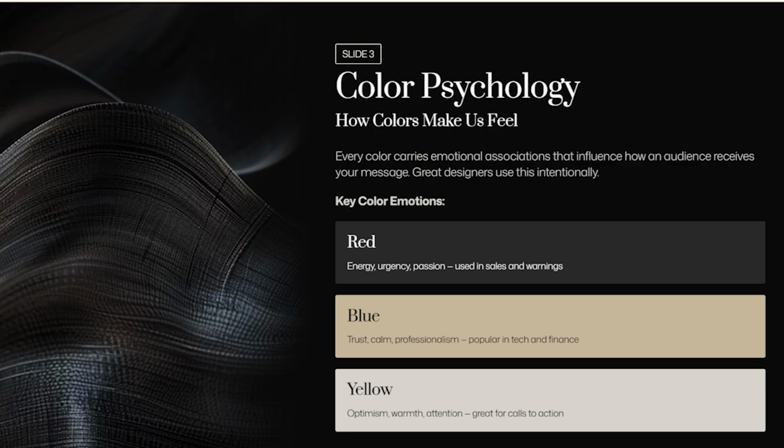Okay, and color influences emotion. A good UI designer chooses colors based on user behaviors and business goals.